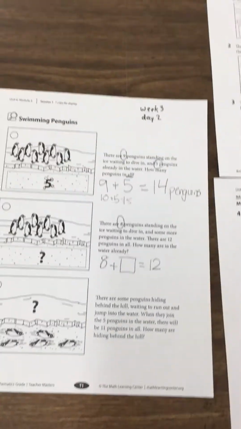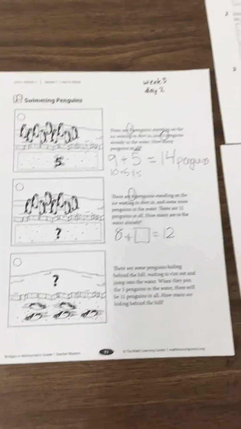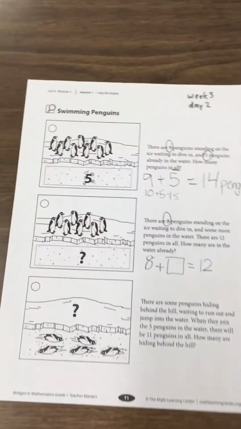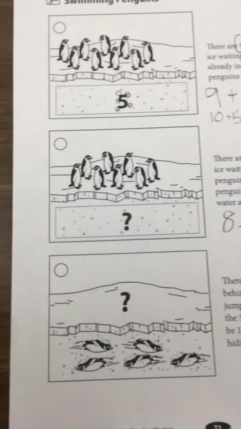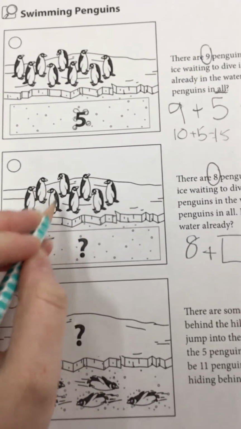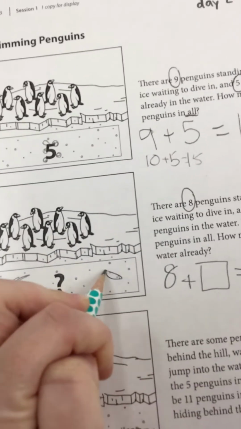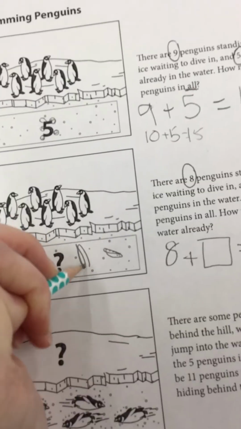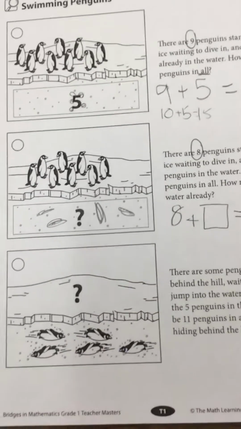Now, you could use a fact that you know. You could draw pictures. I think I'm going to draw a picture. Sorry, I dropped my keys, guys. So I have 8, and we have to get to 12. Let's do this. I'm going to draw to get 12. Watch this. 8, 9, 10, 11, 12.